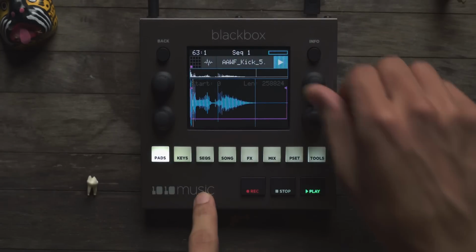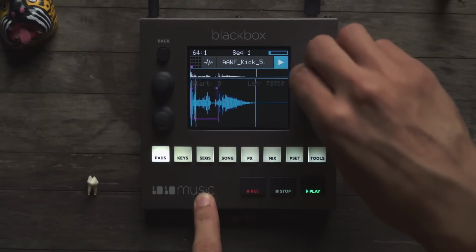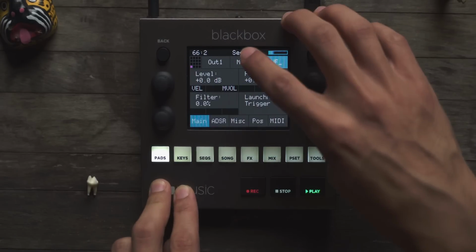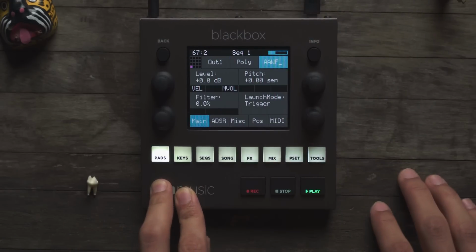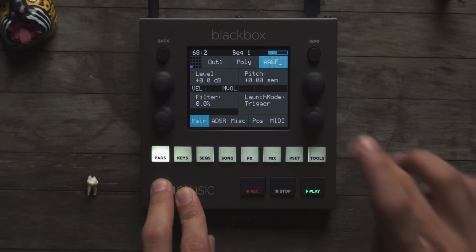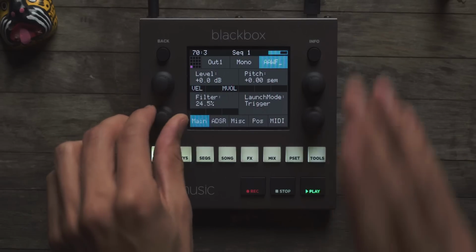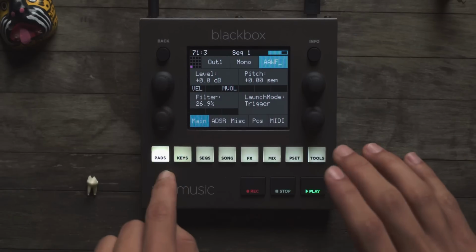Whoa. This sounds... Does this sound tight? Yeah, this does. But it's like this crazy long... I don't even know what that is. It's set to mono. Let's see what happens if we set it to poly. Yeah, I don't like that. We'll set it to mono. And I'm just going to use this as texture.